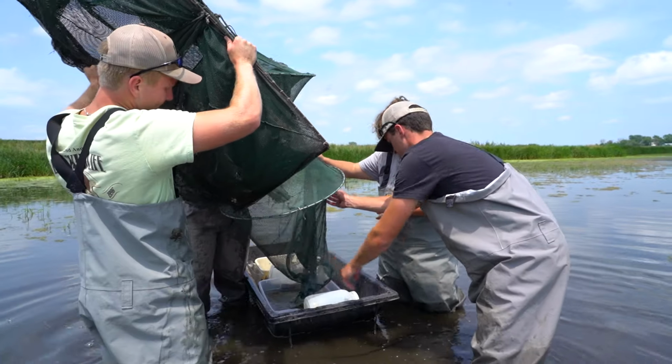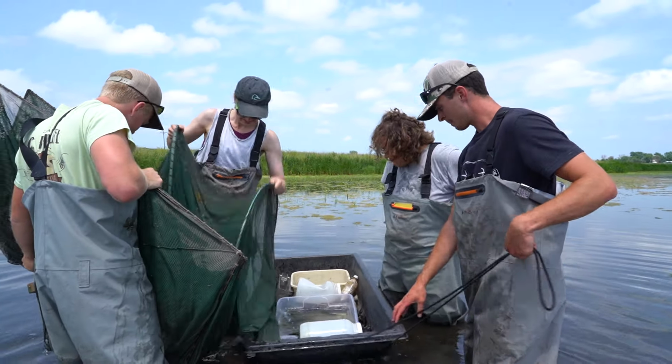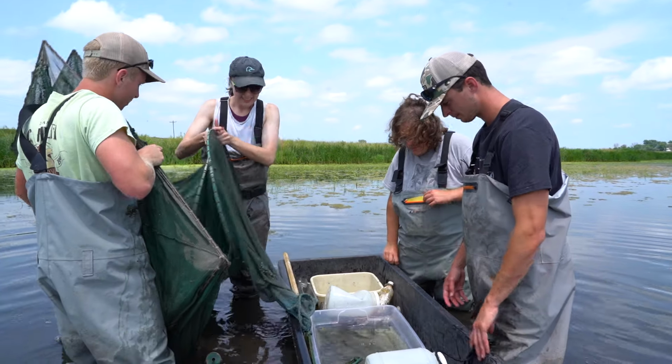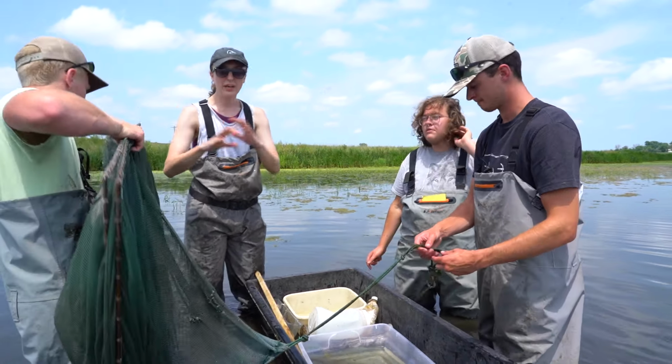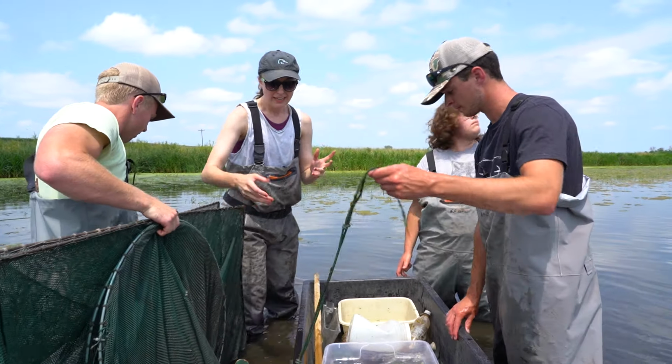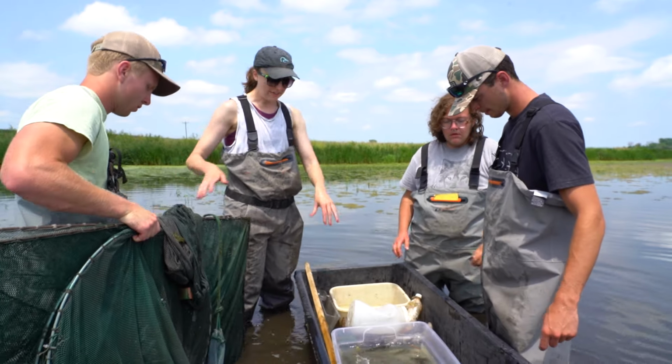Nice. Okay. All right, everyone out? That should be everybody. Yeah, those are good and big. We like to just try to slowly funnel things down. That way it makes it easier to make sure we got everyone out of the net. We don't want to leave any fish or invertebrates or anything else in the net. So we just try to make sure we get them all out, and we did.